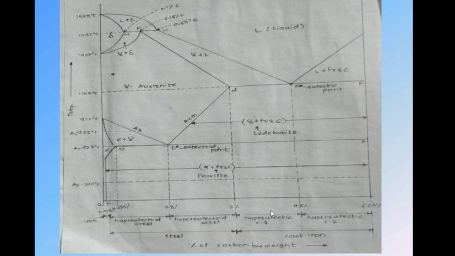So see, this is an equilibrium diagram or phase diagram where we can see the various phases in it, like this is alpha ferrite phase, this is delta ferrite phase, this is austenite phase, here we have liquid iron phase, here we have cementite phase, that is Fe3C, this is lead and here we have the perlite. Okay, so these are the 7 phases which are present in the iron carbon equilibrium diagram.